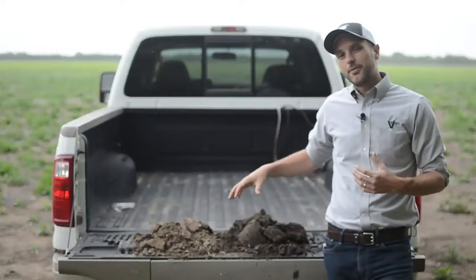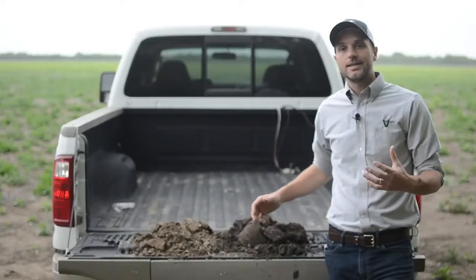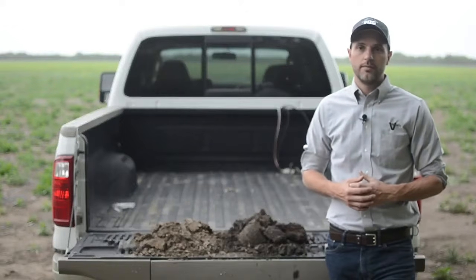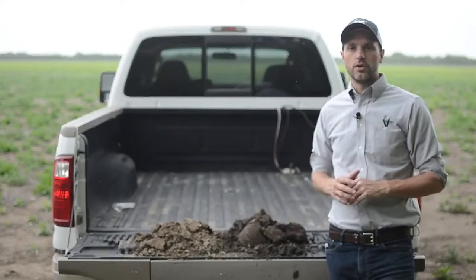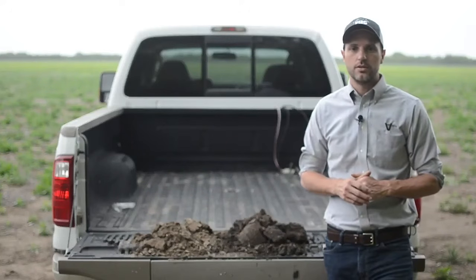We're going to fail in our precision ag efforts. These two soils came from the same soil survey unit and the same 2.5 acre grid. That means we'd be mismanaging these soils, and that's not precision agriculture.